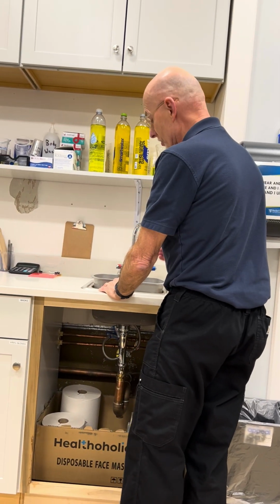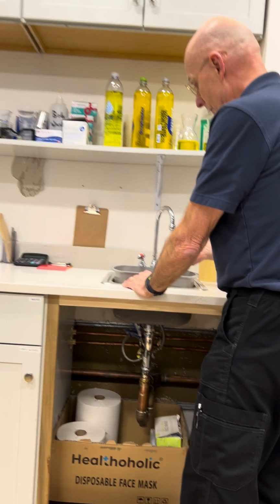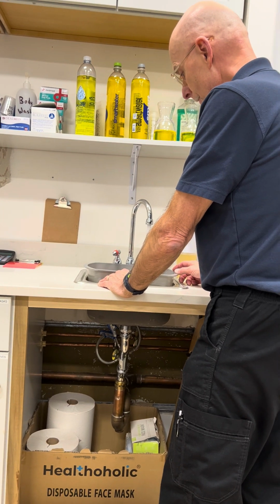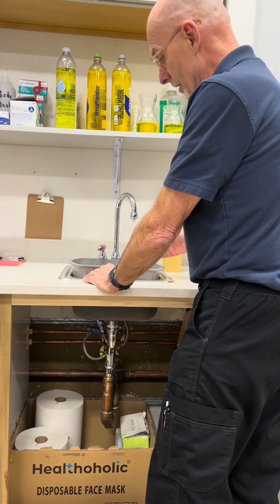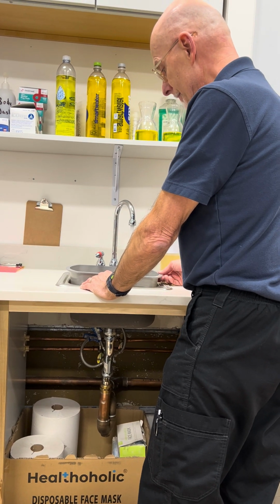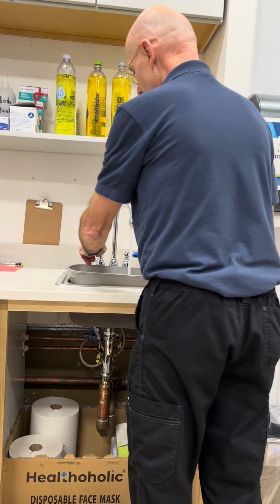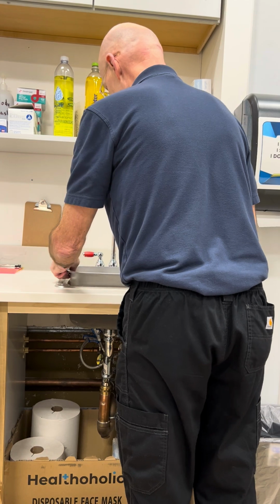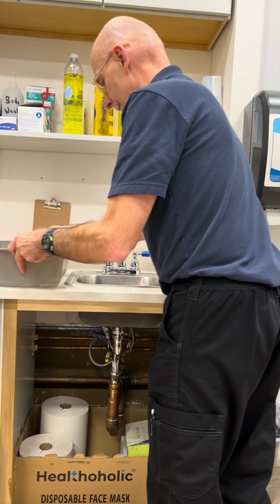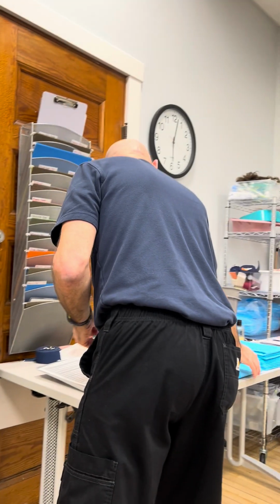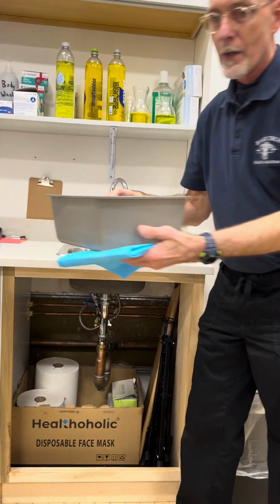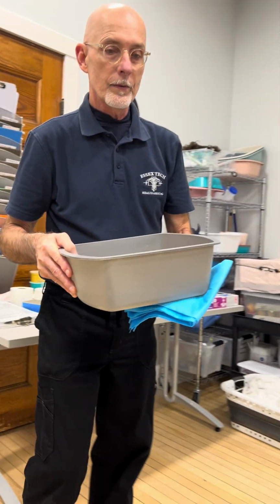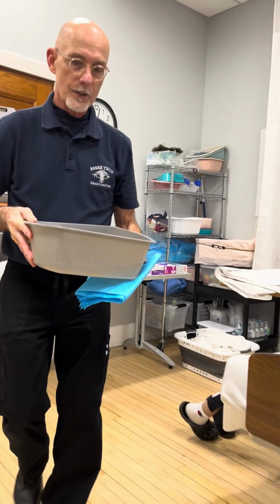Check the water to make sure the water is appropriate temperature. It's warm. I put approximately 2 inches of water in the basin. There we go. I have a barrier. And we will take this back to the patient.